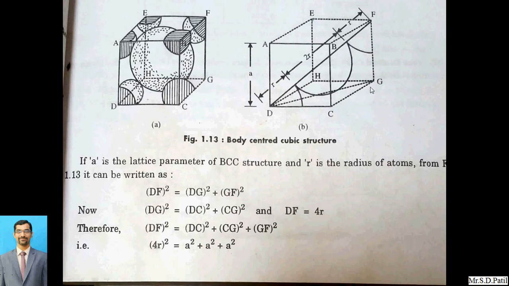So when we come to this particular DG, this whole length, it is the addition of DC plus CG. So DG square is equal to DC square plus CG square, and DF, that is D to F, is 2r plus r plus r, this is the 4r. So we are just replacing all those values. DF square, we are putting the value of that DG from this equation, that is DC square plus CG square plus GF square.